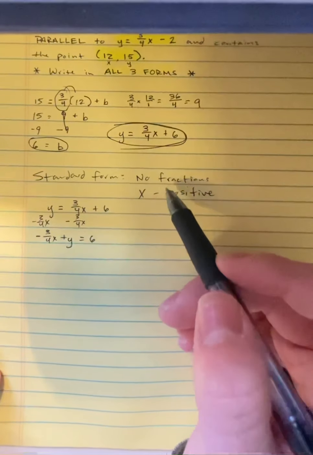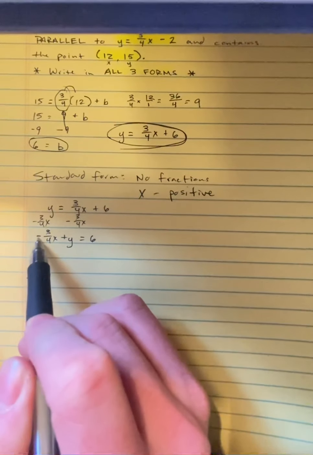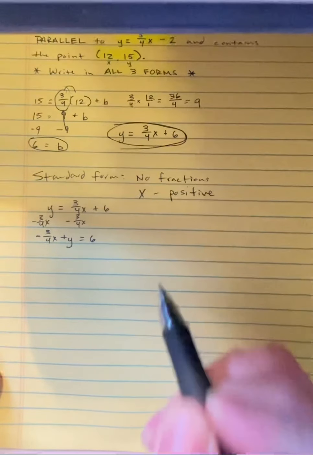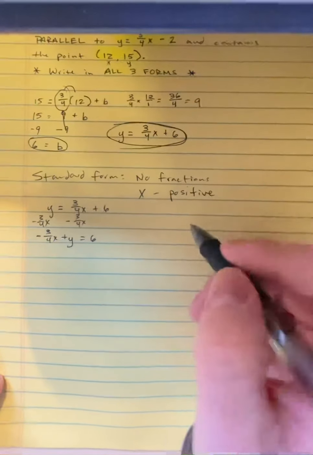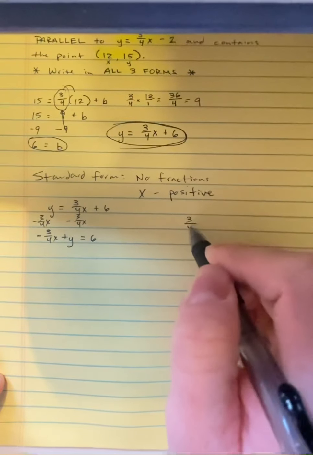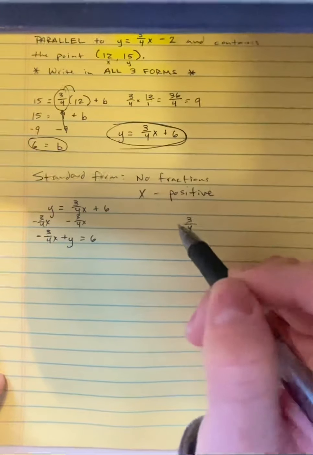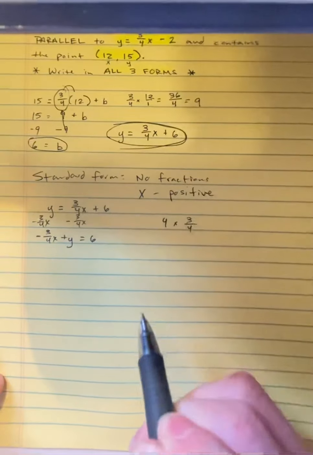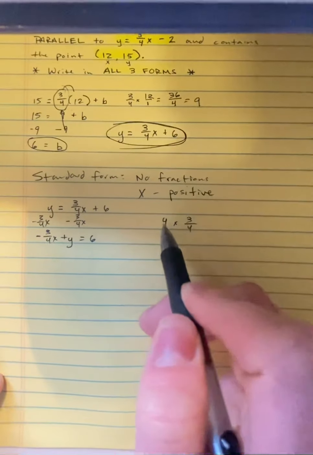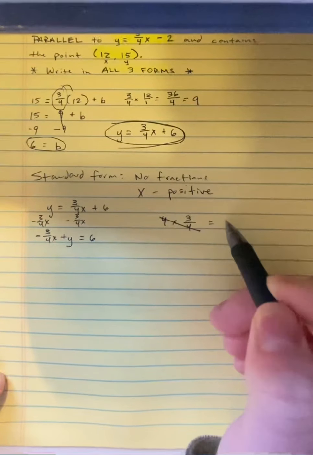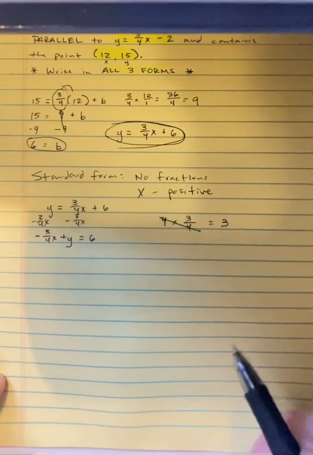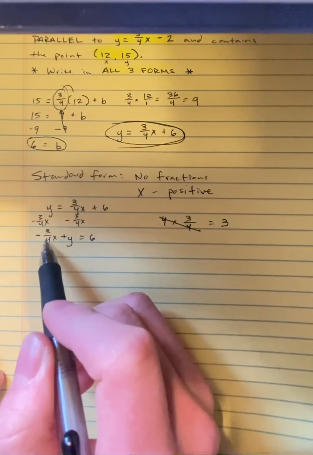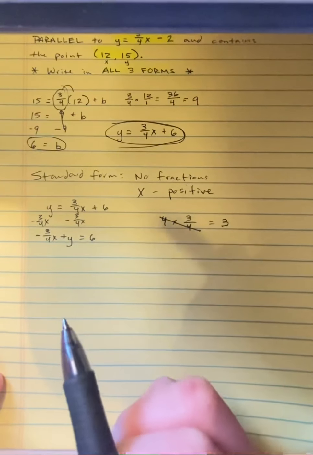Okay, that's a good start, but we haven't satisfied the requirements for standard form because we have a negative in front of x and there's a fraction. Now, as you remember from last week, if we want to get rid of this fraction, we would multiply by 4. That's the denominator. And these would cancel out, and I'd just be left with 3. But now, we can't just do that to this fraction.